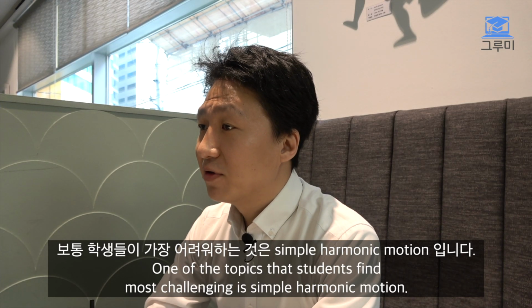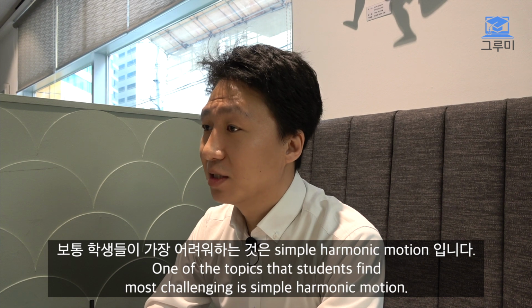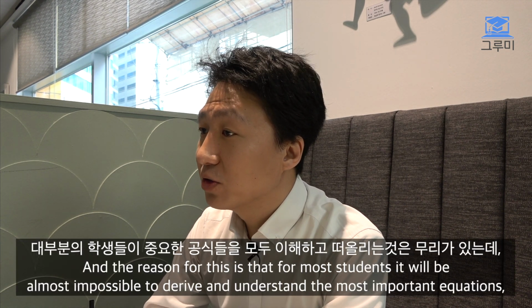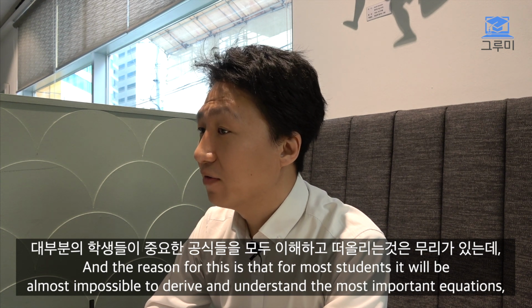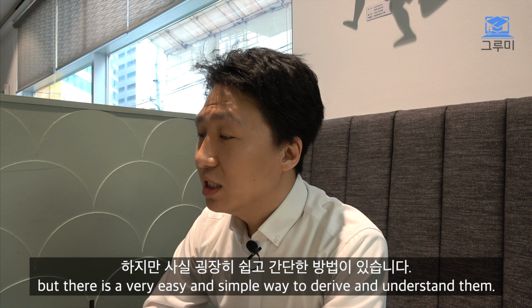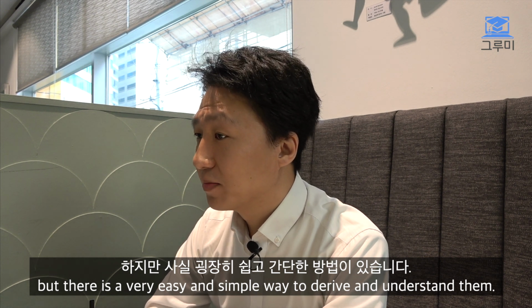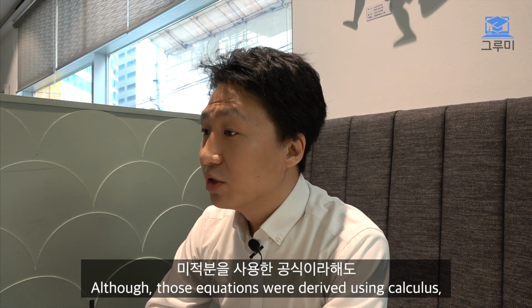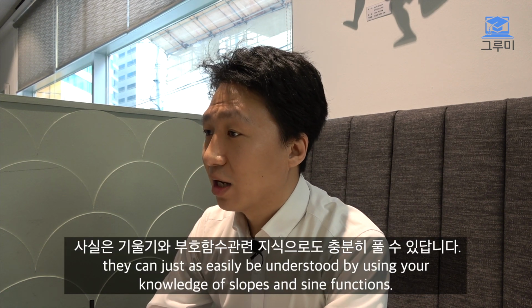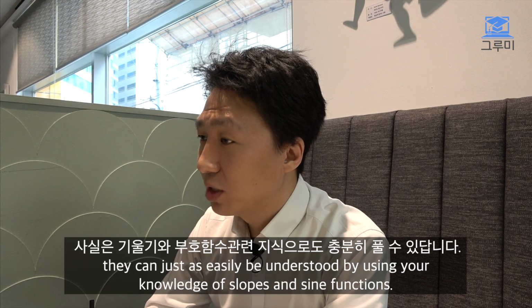One of the topics that students find most challenging is simple harmonic motion. And the reason for this is that for most students it will be almost impossible to derive and understand the most important equations. But there is a very easy and simple way to derive and understand them. Although those equations were derived using calculus, you can just as easily understand them by using your knowledge of slopes and sine functions.